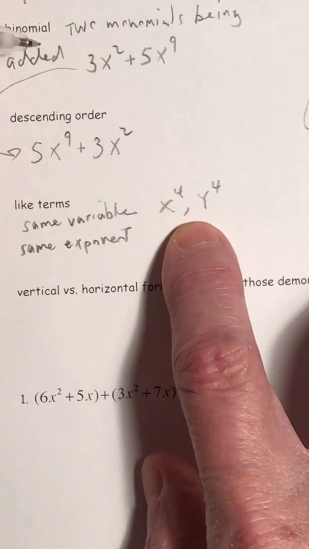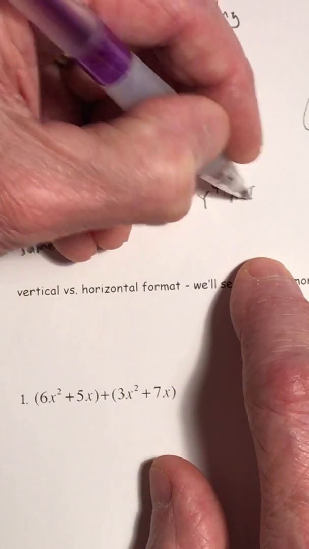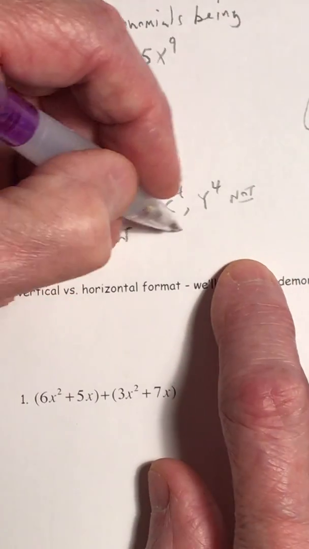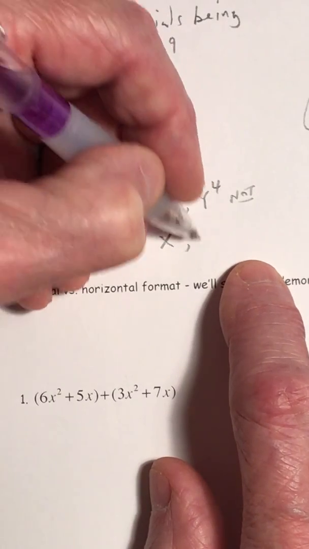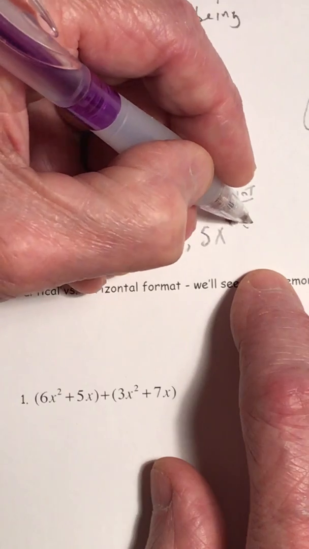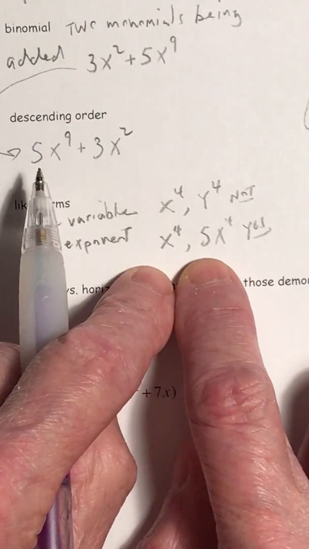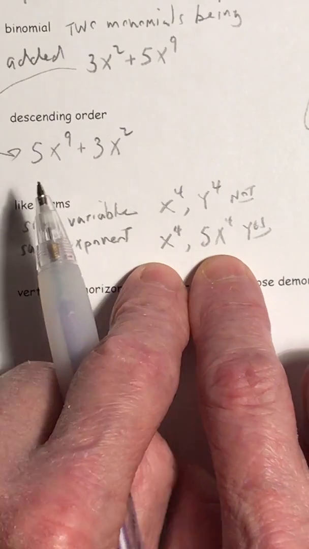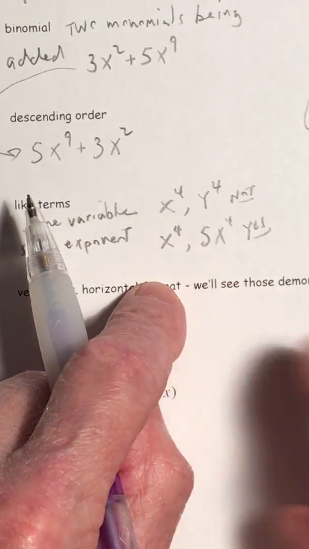They have the same exponent, but it's not the same variable, so these are not like terms. If I have x to the 4th and say 5x to the 4th, those are like terms. The coefficient doesn't matter. It's the fact that the variable is the same and the power is the same that makes those like terms.